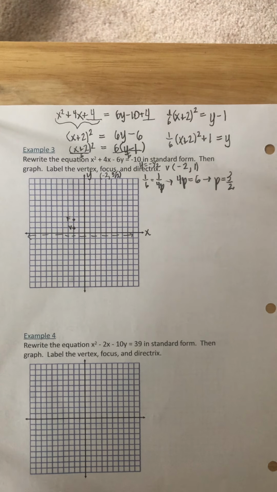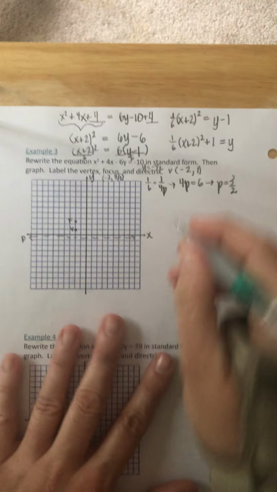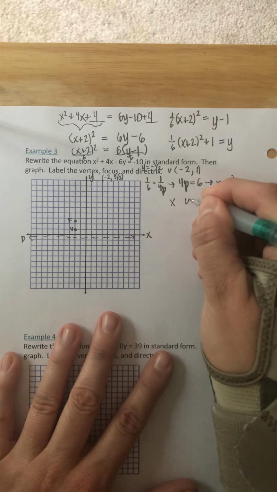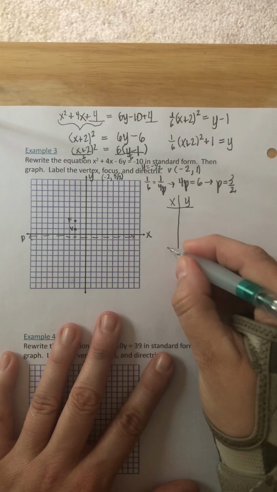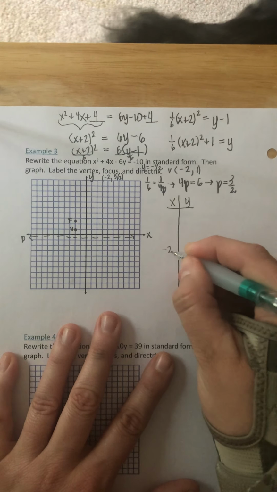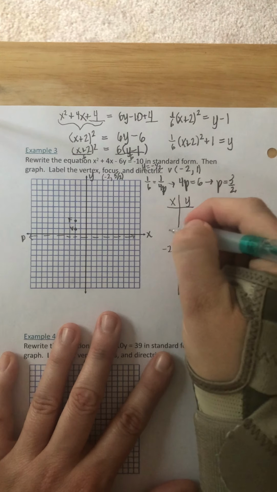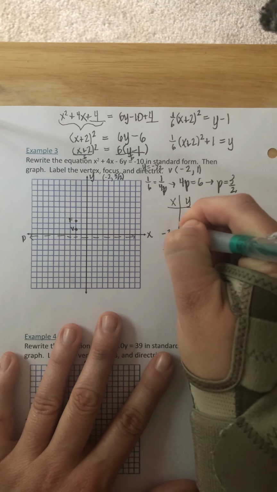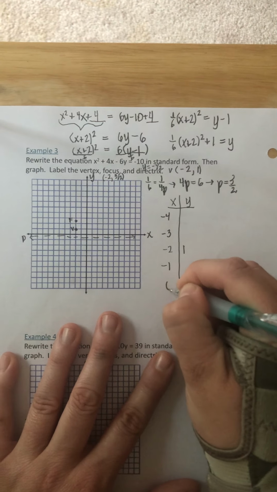All right, so I have the focus, the vertex. I'm just going to put D for directrix. And now I need a table of values. And I already know the vertex is at -2, comma 1. Again, you can plug in whatever numbers you want. What if we just stick with plugging in the ones that are closest to it? Because some of you might be wondering, can we just do that? That's so much easier. So let's try it.